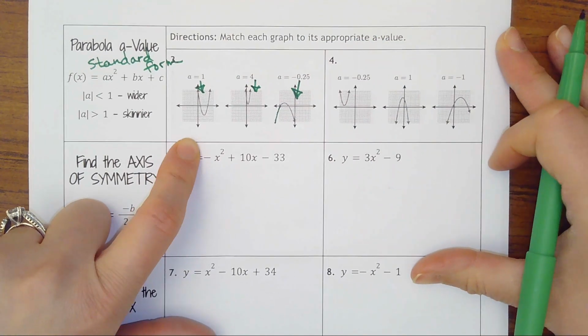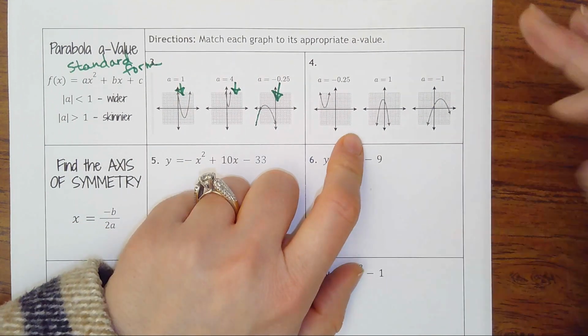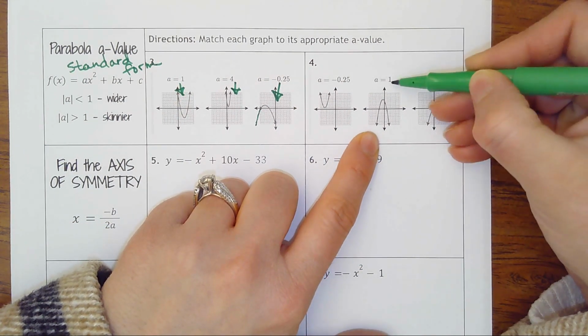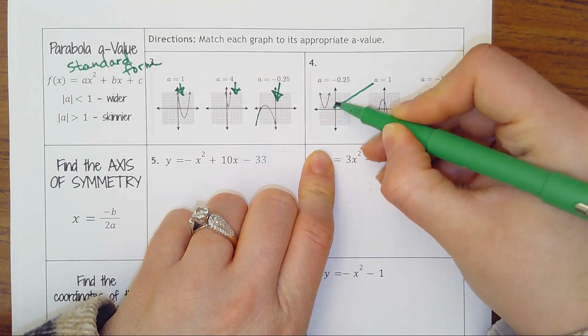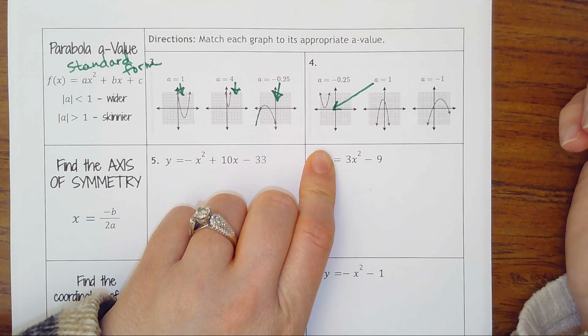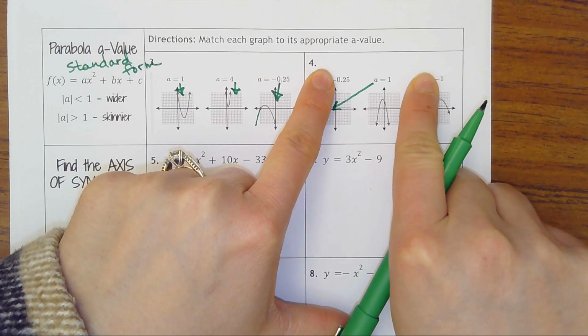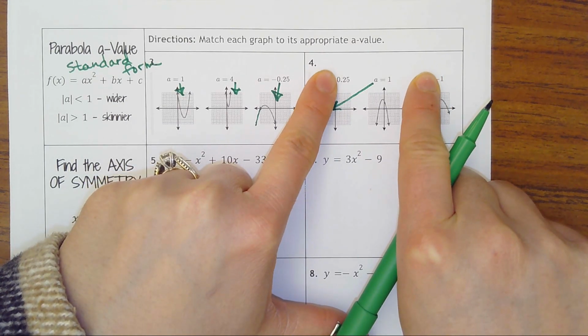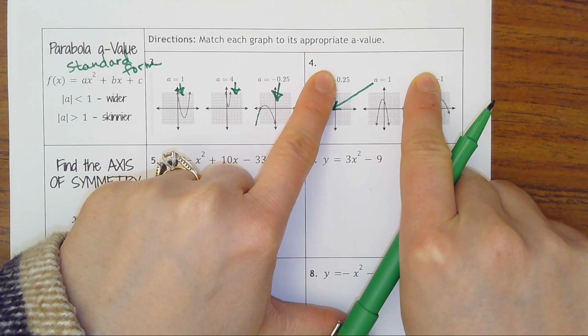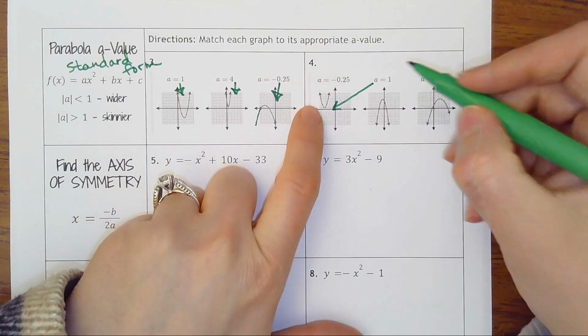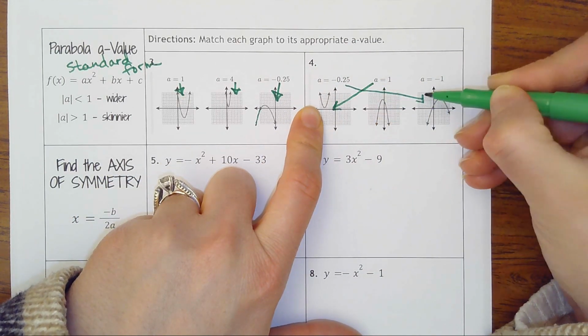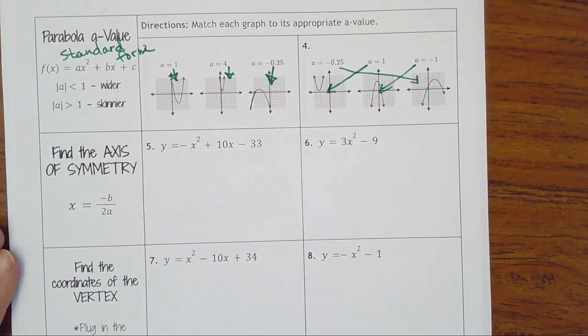All right, and then number 4, I see only this a is a positive one, so this has to go with the graph that opens up, that one. Then I'm down to these two. Again, ignore the negatives. We know that that makes them open down. 0.25 is a fourth. That's smaller than 1, so it's going to be wider. So that one goes with this one, and this one goes with this one.